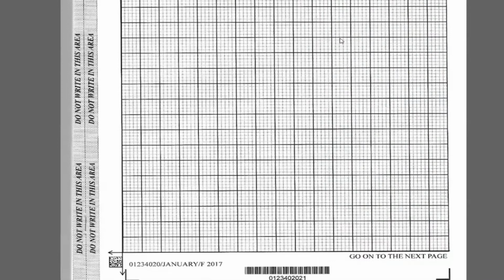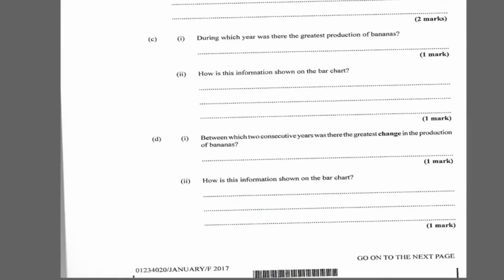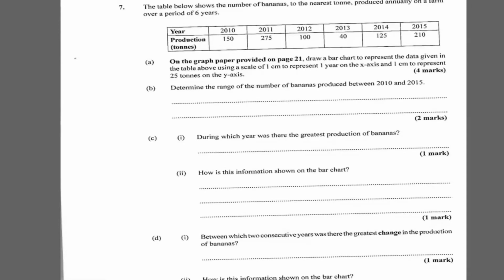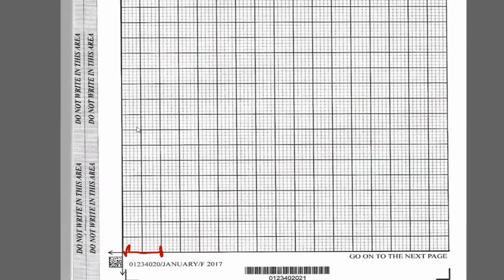So what I'm going to do is I'm going to break the x-axis. I just like to break it. Let's put a break in the x-axis to show that I start right here, 1 centimeter. And it says 1 centimeter represents 1 year. And it started from 2010.